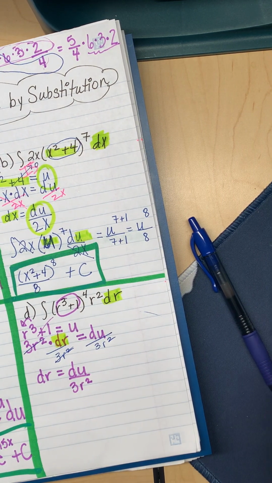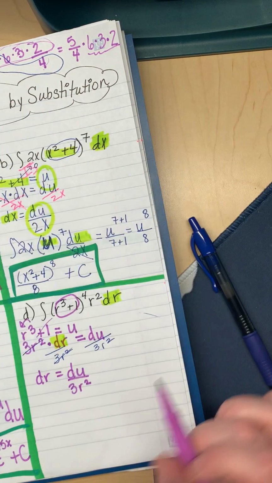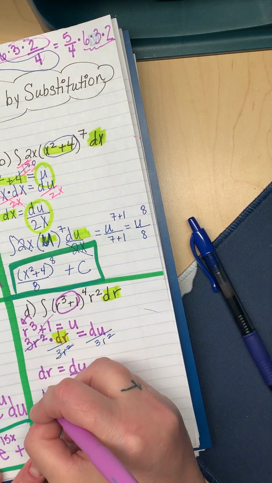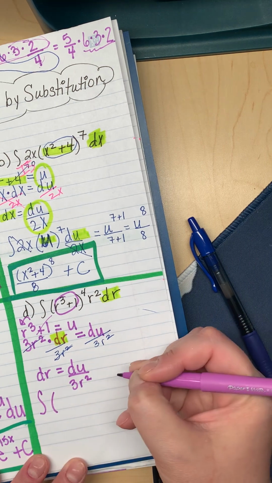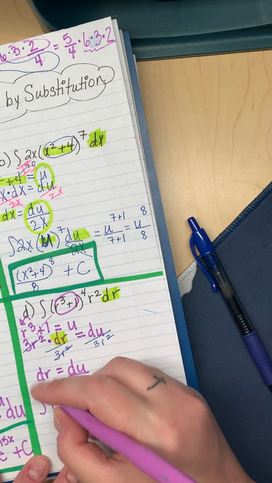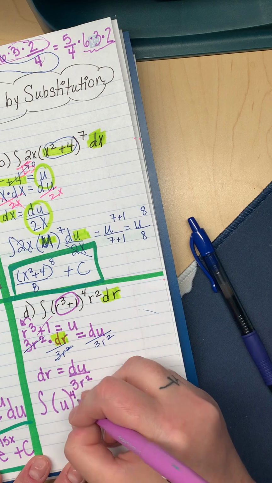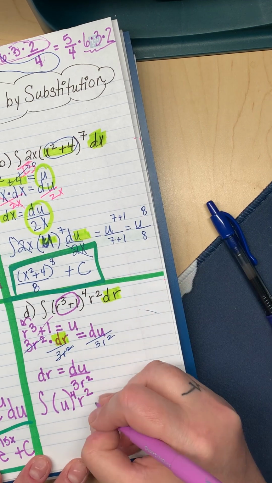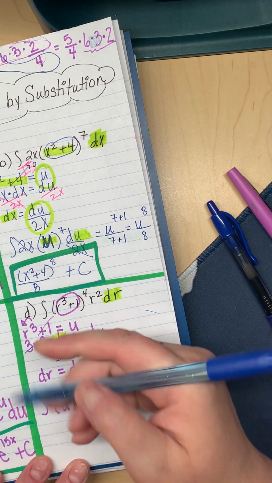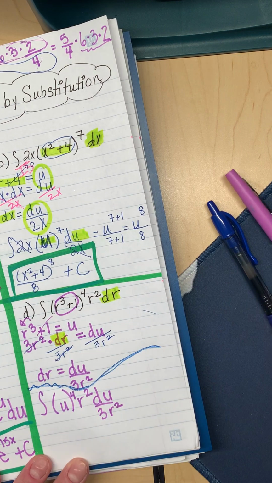Okay. Now, we're on step 5. Rewrite the original problem with all the janky stuff. So the original problem with all the janky stuff is now integral, parentheses. What is r cubed plus 1? It's u. Parentheses to the 4, then r squared, then dr is du over 3r squared. I'm just going to draw a line between here so that you can see that that's okay.